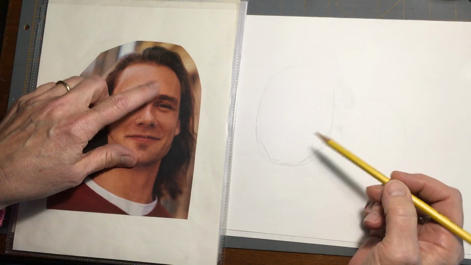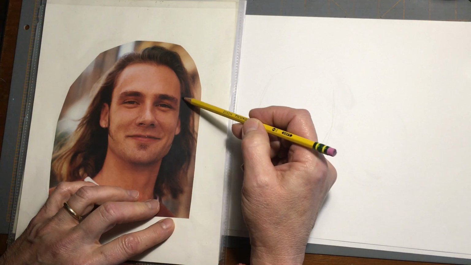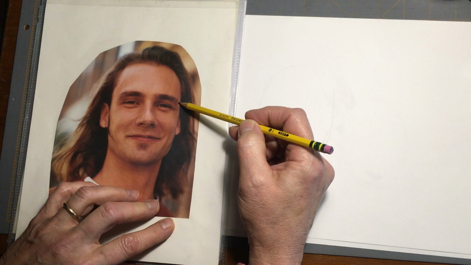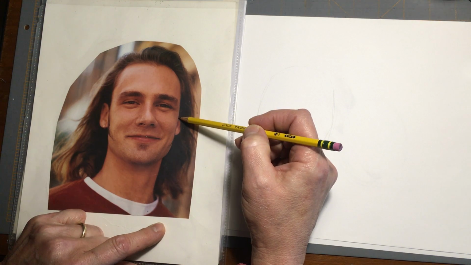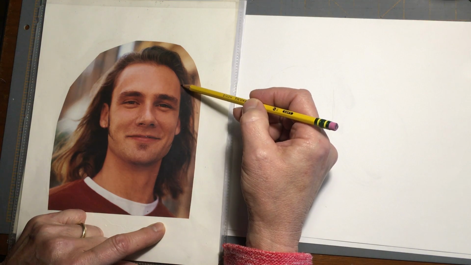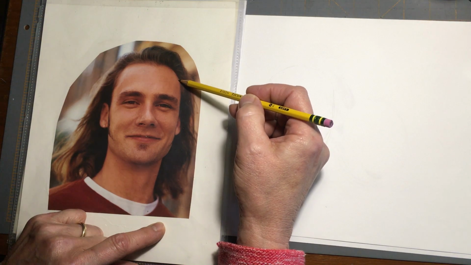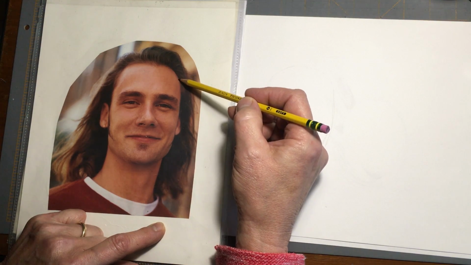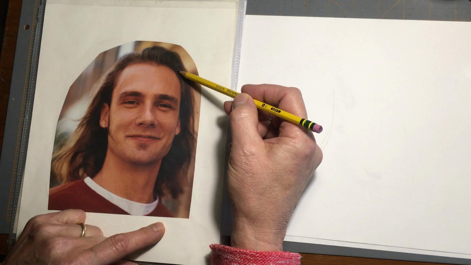So the first thing we're going to do is take a look at this guy, and we can see that the hair is really super dark here, and then it's really light here. There's a very definite edge where the face ends and the hair begins. As we go up here, it gets a little bit fuzzier, a little bit more vague, where there might be an overlap of a little bit of hair. And then up here there's a definite line once again. So we have definite light to dark.